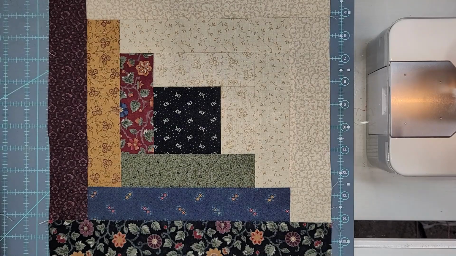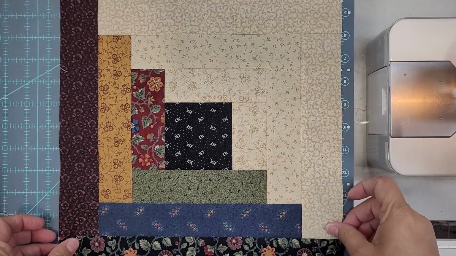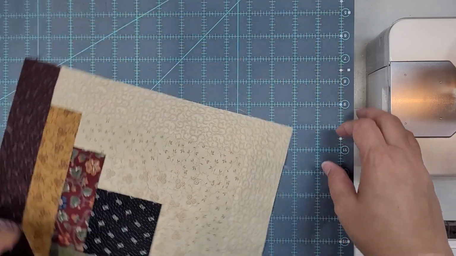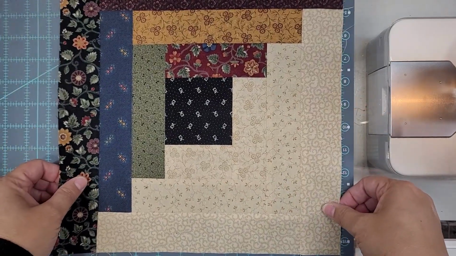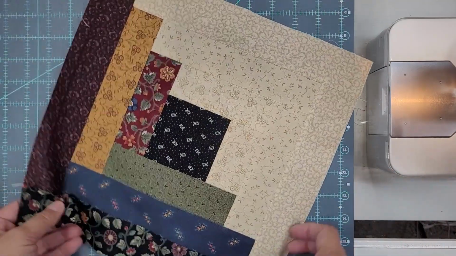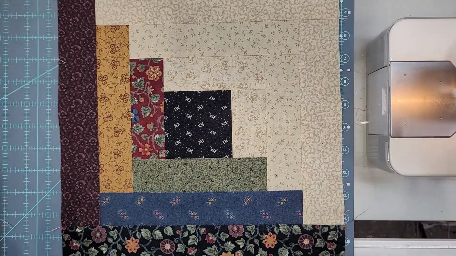Okay, so there's my log cabin block all done. Let me double check the size of it here. It is 12.5 that way. And 12.5 that way. So, perfect. So, Acorn for the win.